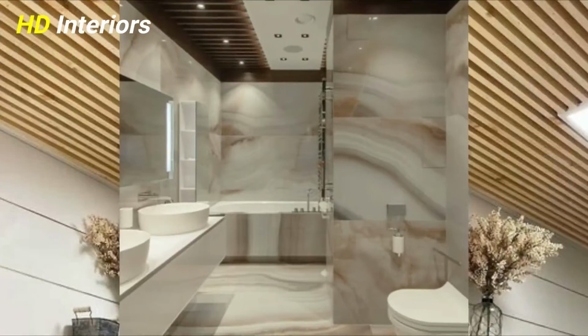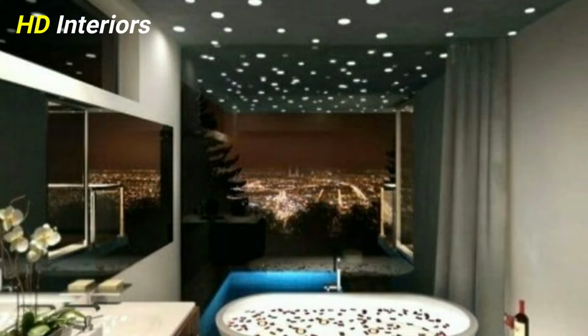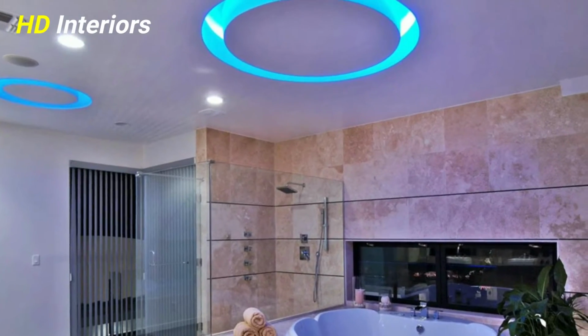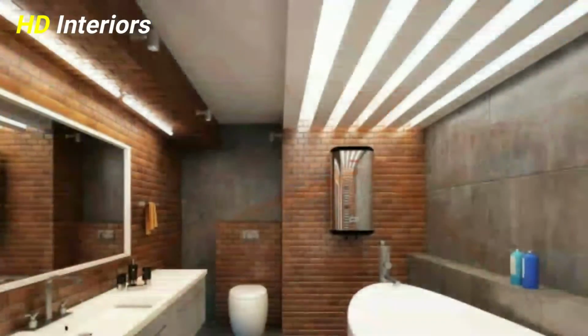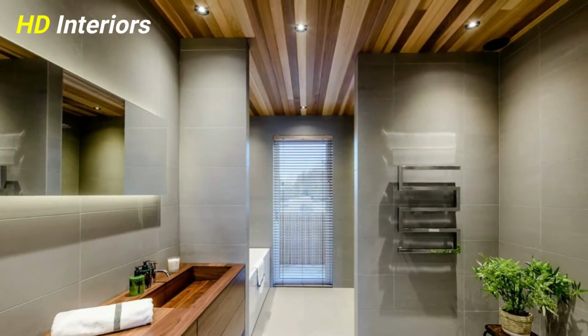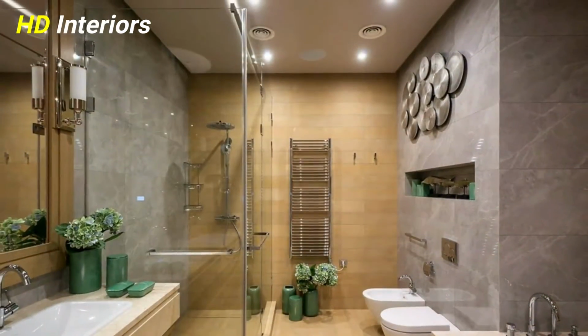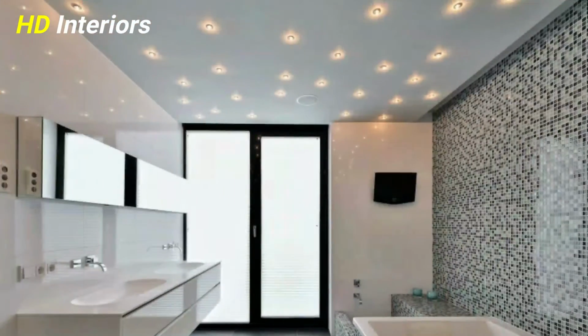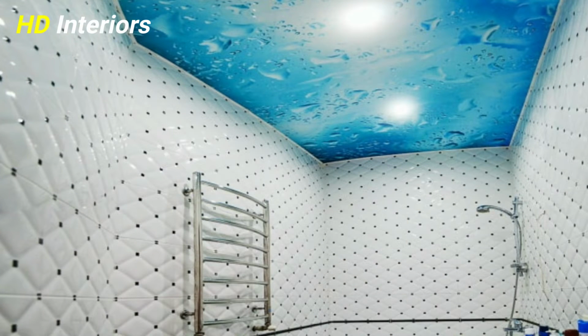Best 100 Modern Bathroom Ceiling Design Ideas. Top ideas for bathroom false ceiling designs for your home. Just keep watching.